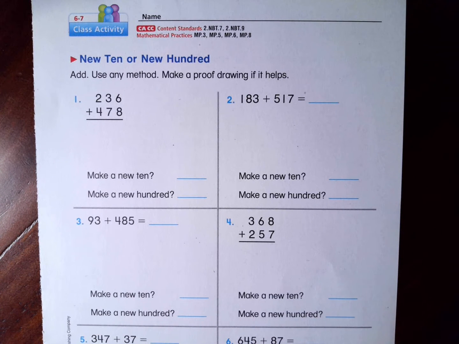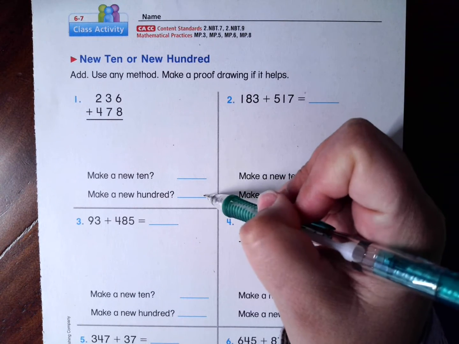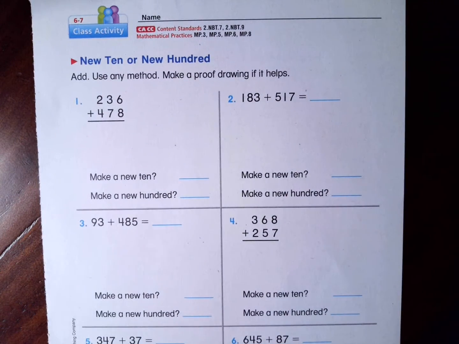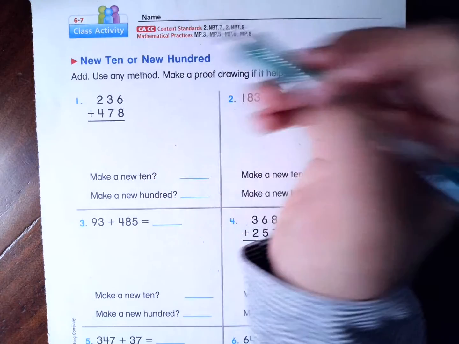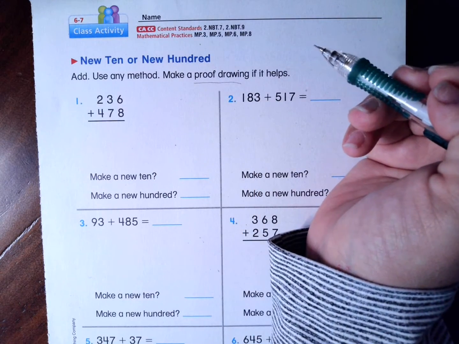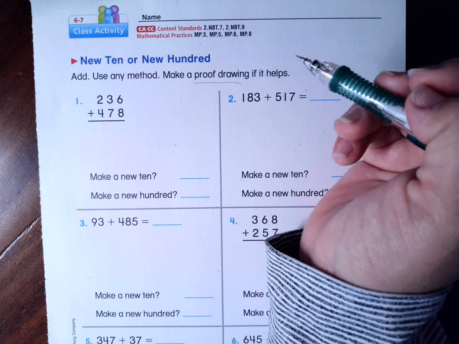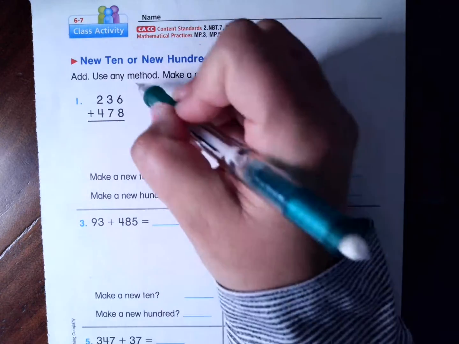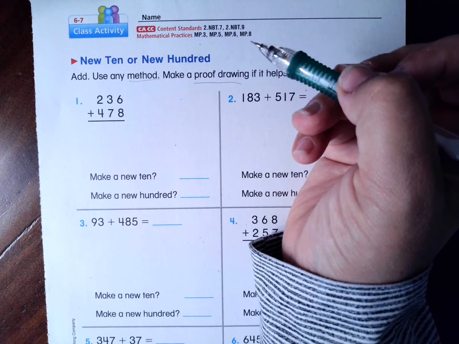So we're just going to go through and do our math just like we normally would, and then we're going to take a look at these questions. So please stick with me for a couple problems and then I'll give you an opportunity to try some on your own. So here we go. You can use any method you want. You can also make a proof drawing if that helps you. Your methods should be show all totals, new groups above or new groups below.